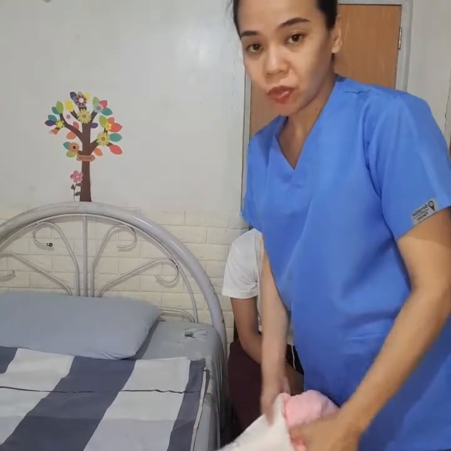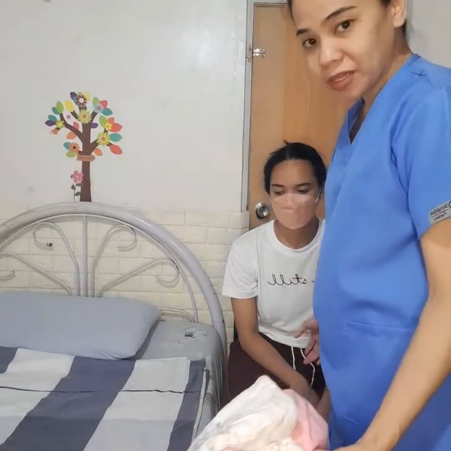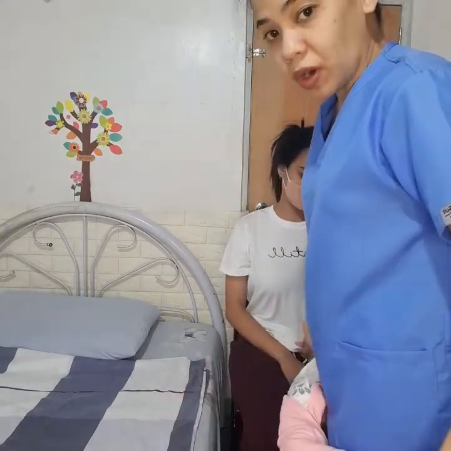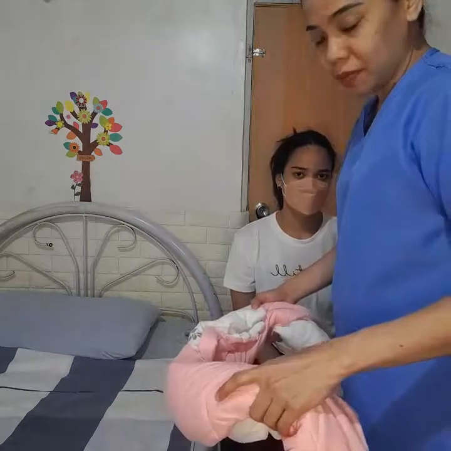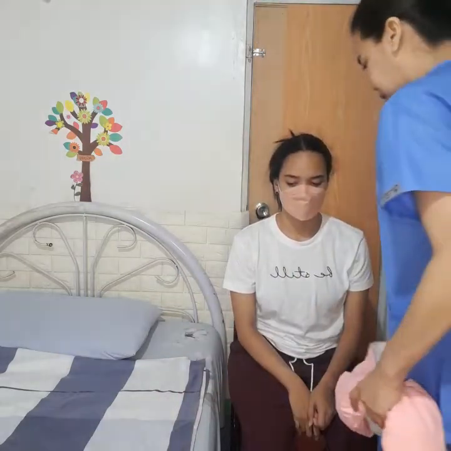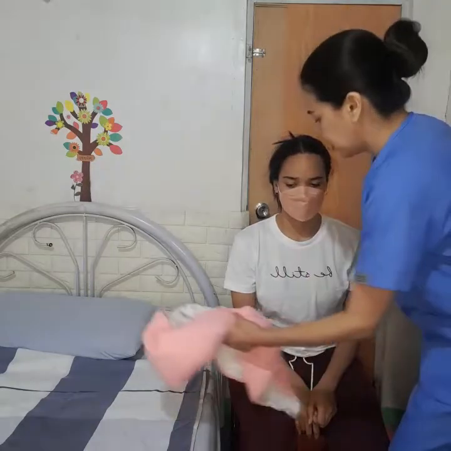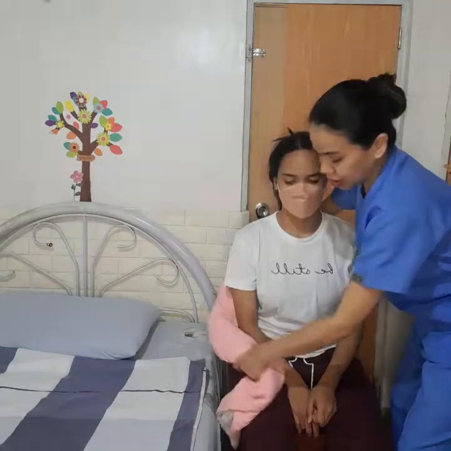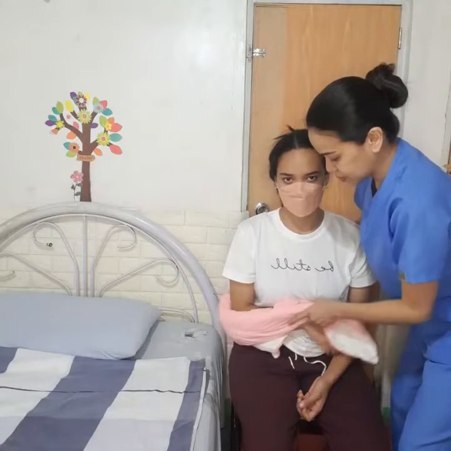Okay, so now that we are helping the patient back to bed from the chair, we are now going to put the support for her paralyzed hand.